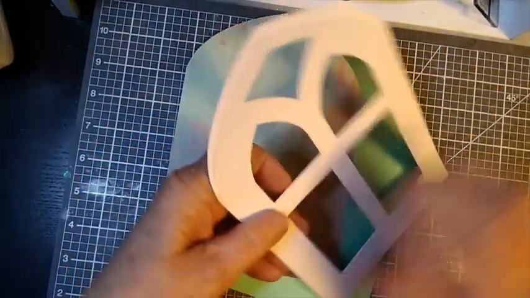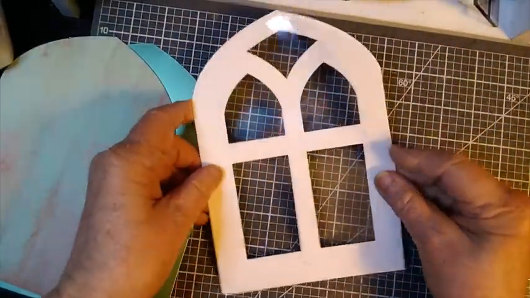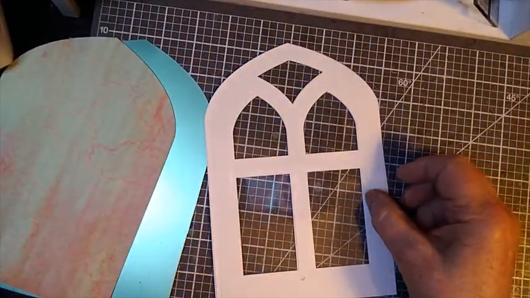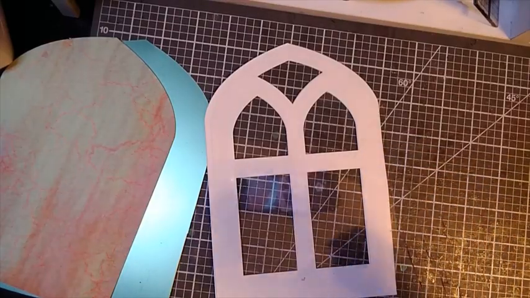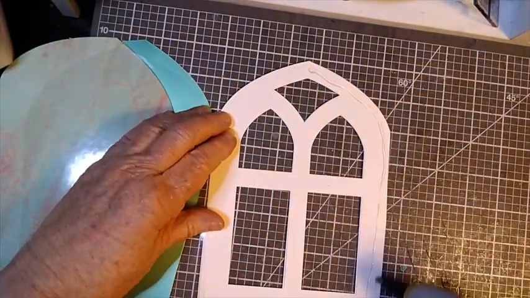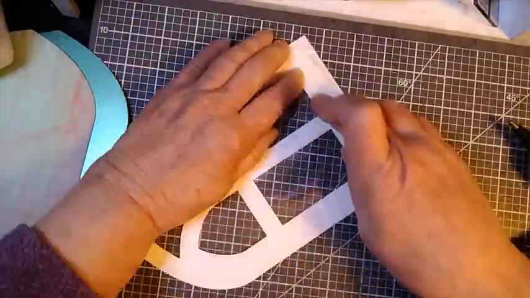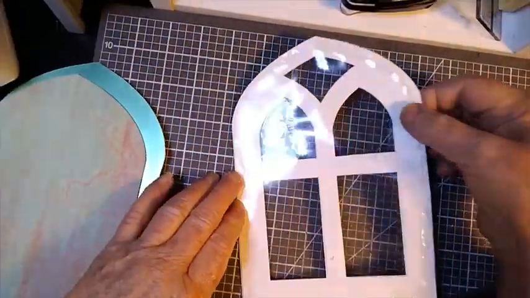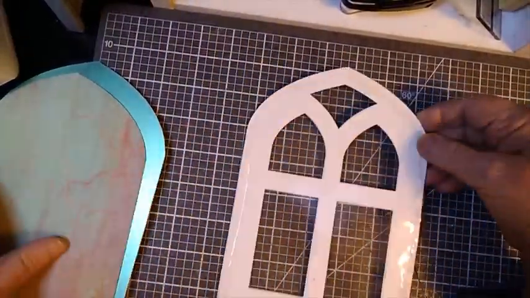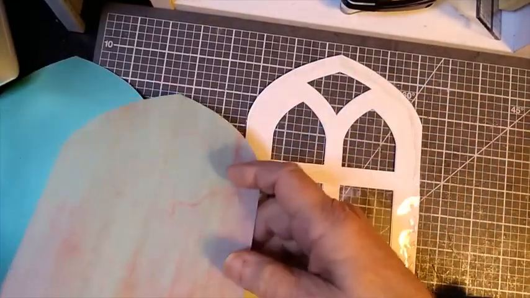I'm going to adhere the acetate now to the back of this window. I'm just going to use the hot glue, I think, for this. Could also use liquid glue or red liner tape, that would be fine as well.